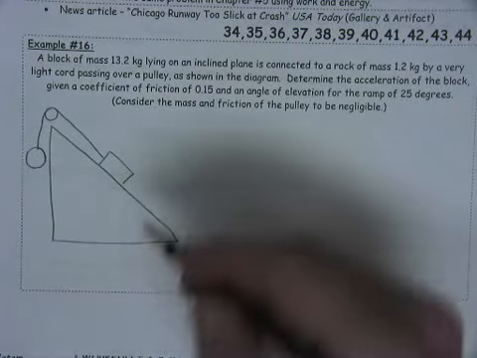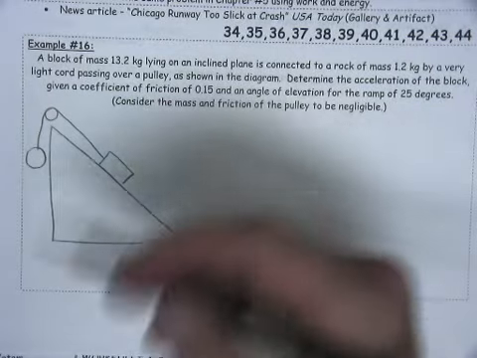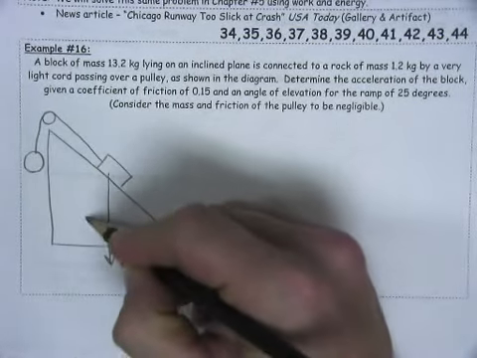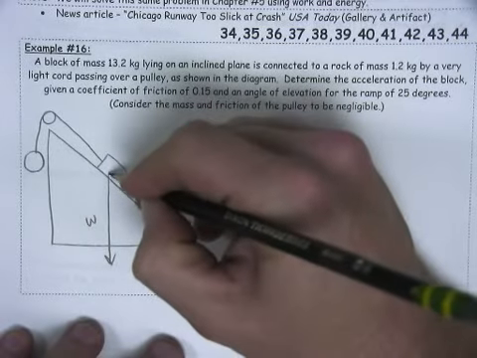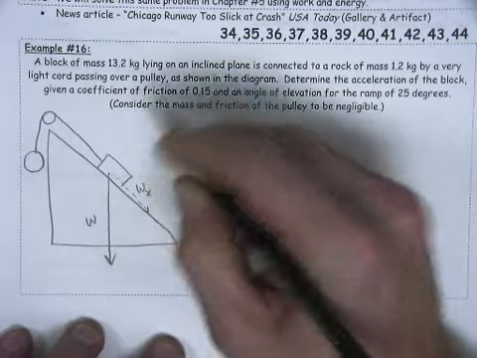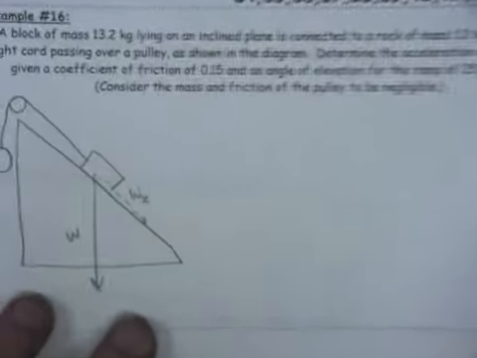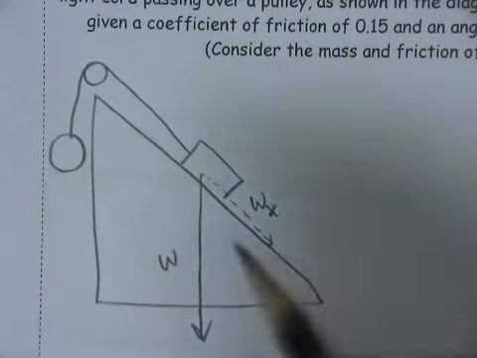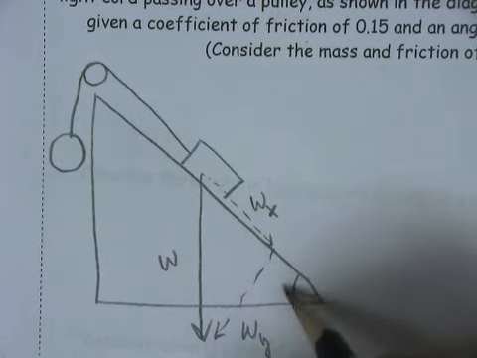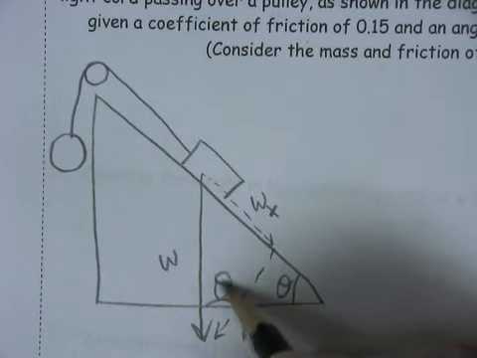Alright, so the first step is to, just like we did in the previous problem, draw a free body diagram. So we've got the weight coming down. We know that the weight has 2 components. We have the weight in the x direction. We have the weight also in the y direction. This is theta. This is theta.